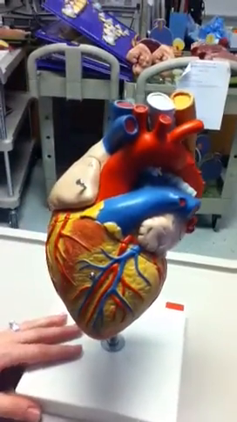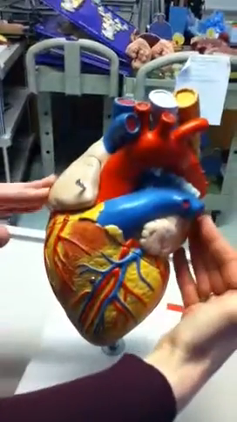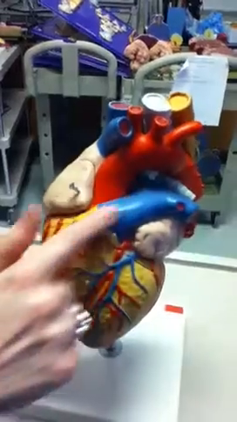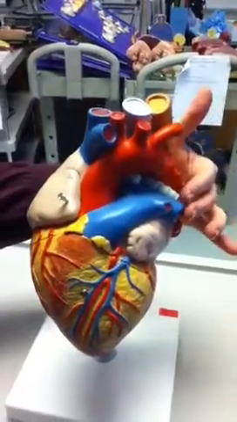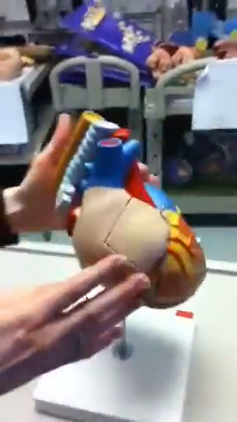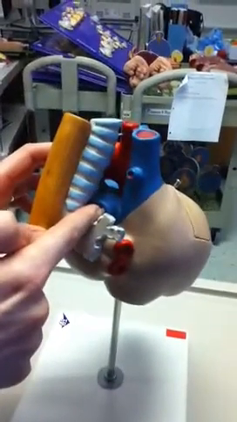The great vessels you can see all come up out of this bigger part of the heart, which is called the base. Okay, so extending from the base, you have the pulmonary trunk. The pulmonary trunk will split off into your left pulmonary arteries. And from the back side, actually I'm not showing it, this would branch off into the right pulmonary arteries.